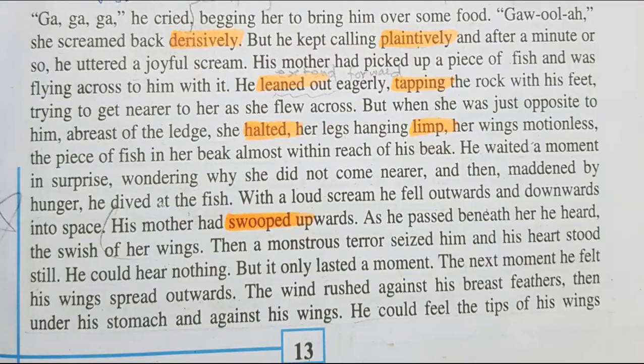So now we are starting the second, third, fourth, and fifth paragraph, right? "Gaga," he cried, begging her to bring him over some food. This is how he was requesting his mother: do something for me, mom. What are you doing? Why are you not giving me food, right? "Gaga ooh, ooh," she screamed back desperately.